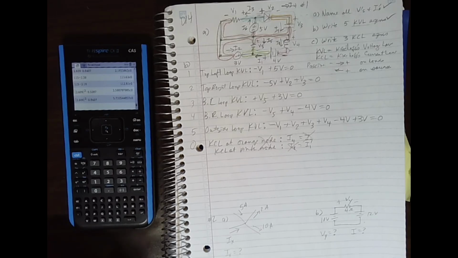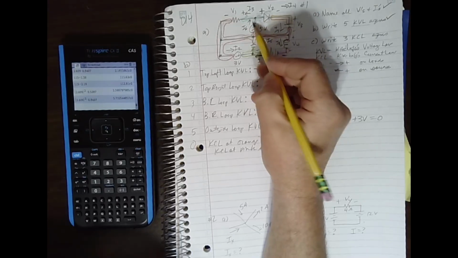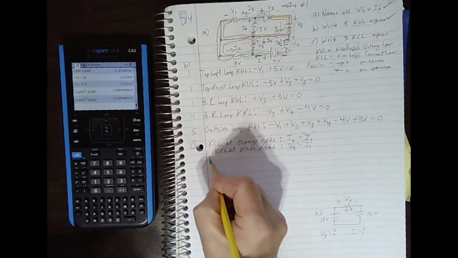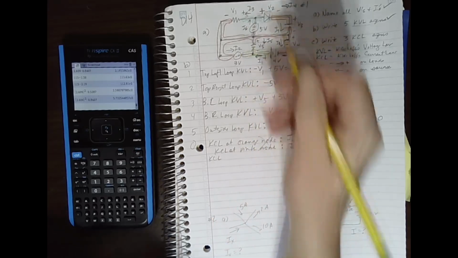So those two are really kind of the boring KCL ones that don't really give us much information. The more useful KCL equations are when we have at least three currents entering or leaving a node. All right. So let's do KCL. Let's start with the blue node.